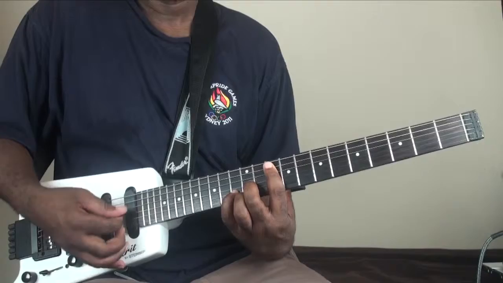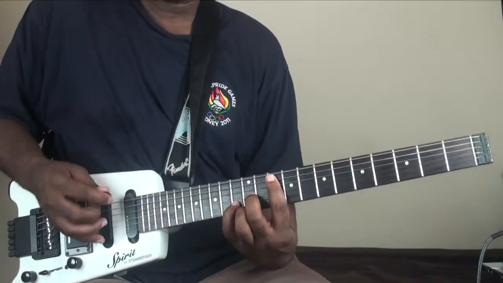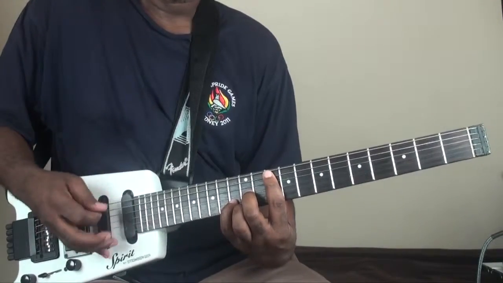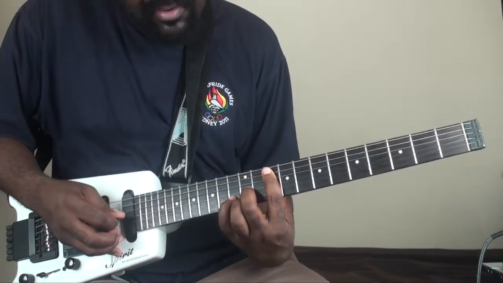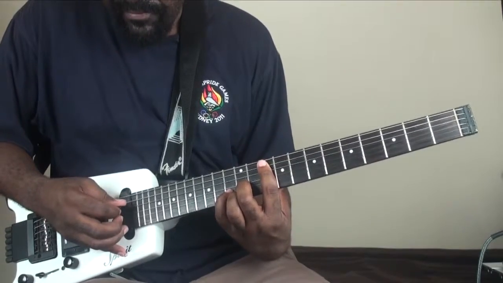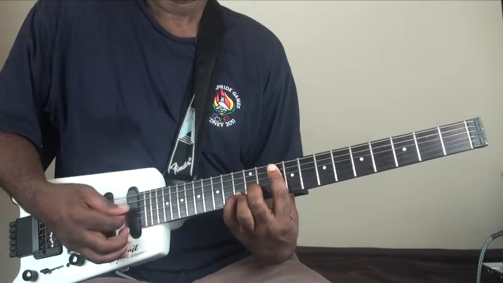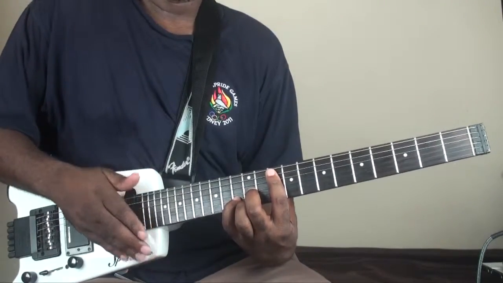Fret number 13. And spelling this chord here, we don't spell that one. It's a 0, and this is a 5, a 1, 5, 1, 3. So it's 5 1 5 1 3. Okay, so there we go.